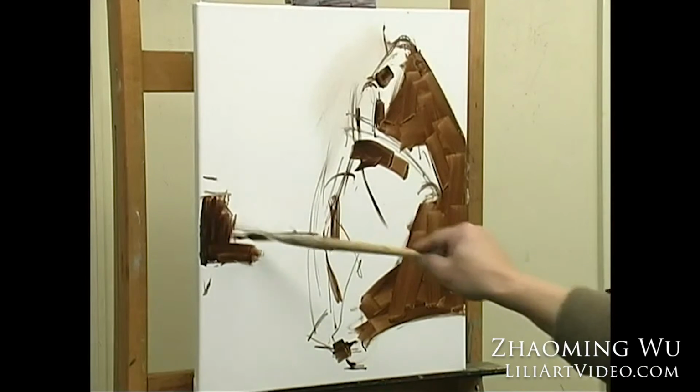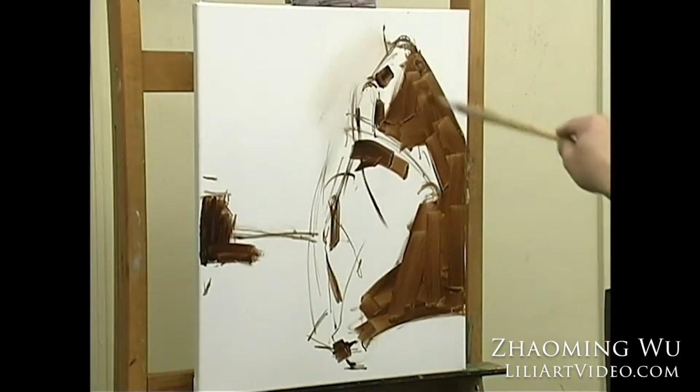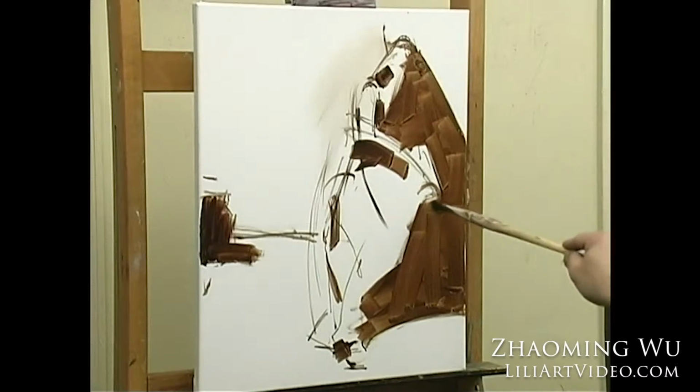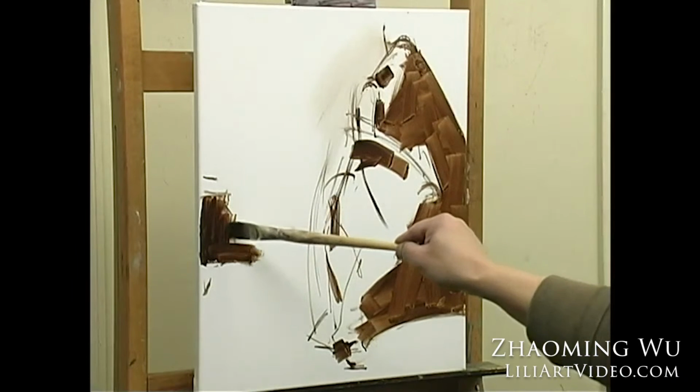Basically a three-part balance, or maybe almost like a diamond shape here. That's all the layout design.